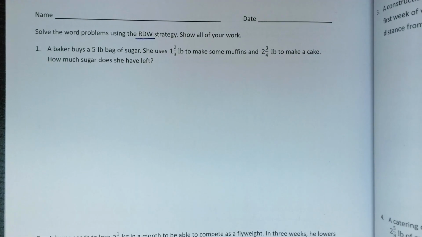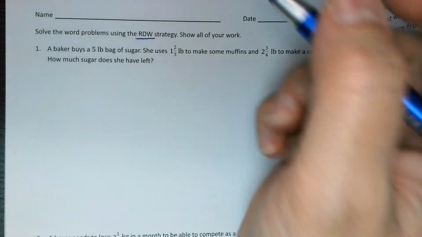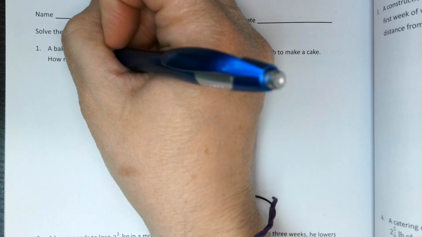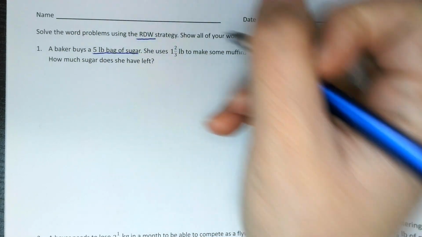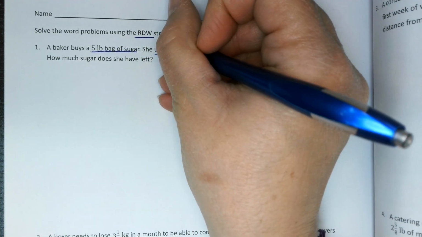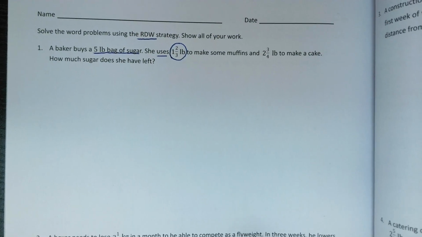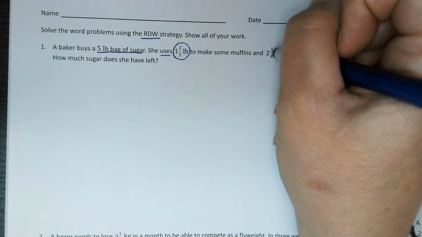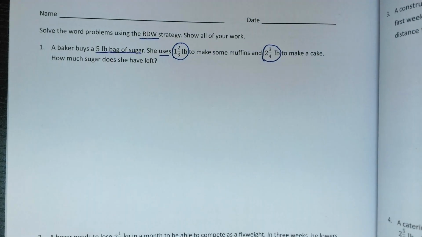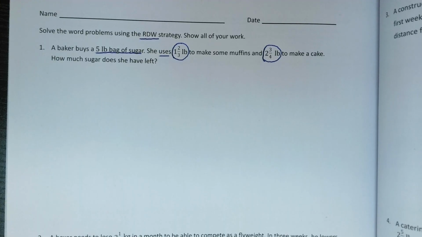Unfortunately, a lot of them have to do with honey and baking. It's very interesting. So we have a baker buys a 5-pound bag of sugar. She uses 1 2/3 pounds to make some muffins, and then uses 2 3/4 pounds to make a cake. How much sugar does she have left?